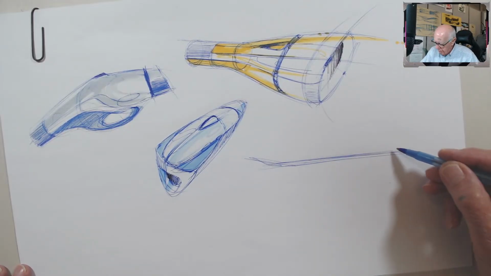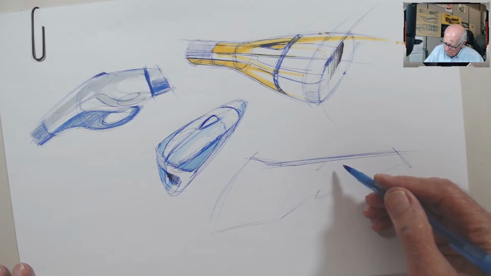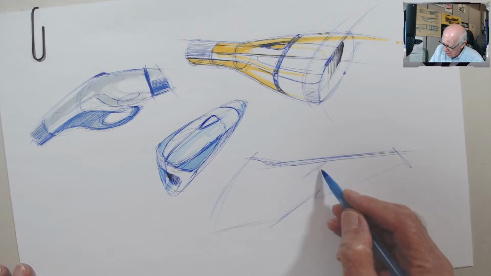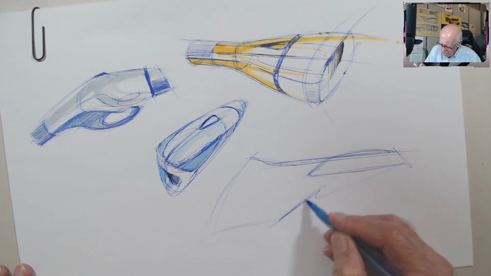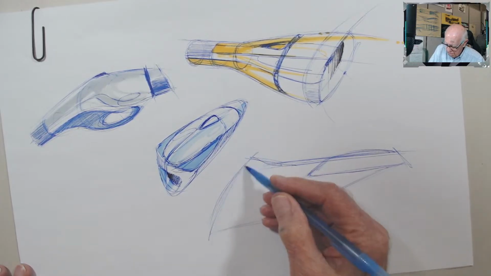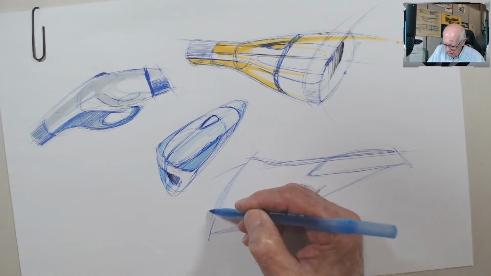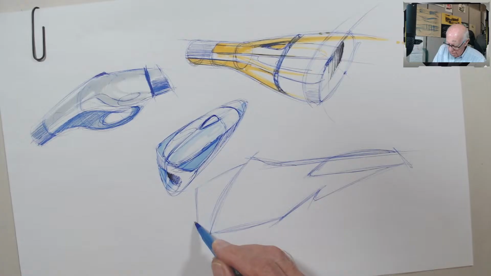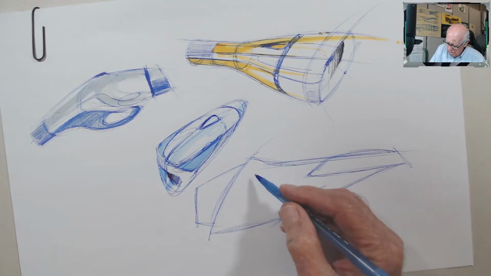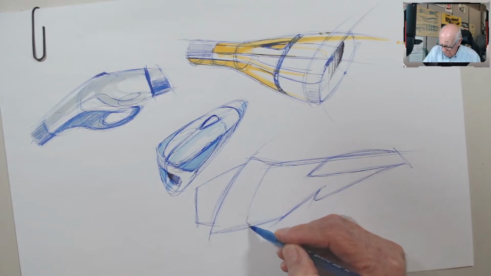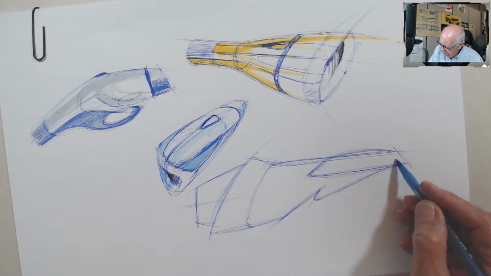Nice and easy. Center line. It's a basic sketch.